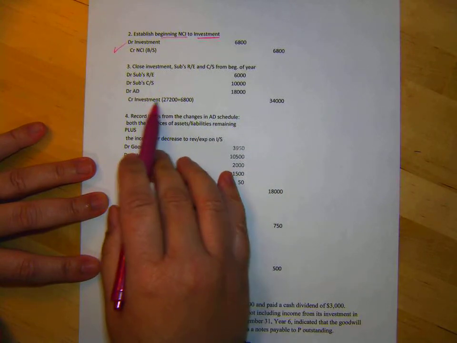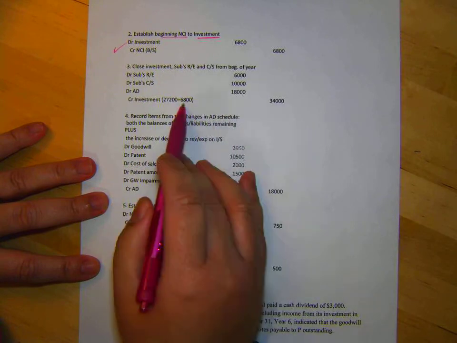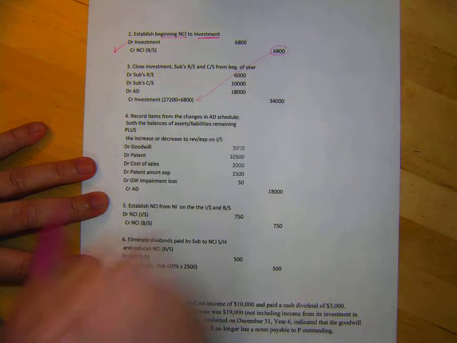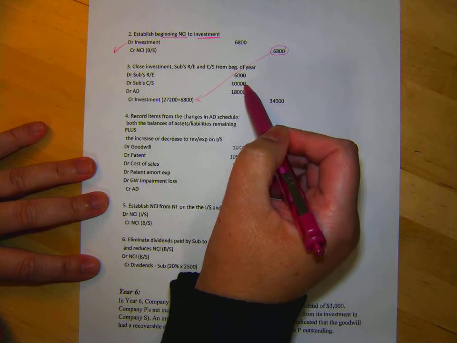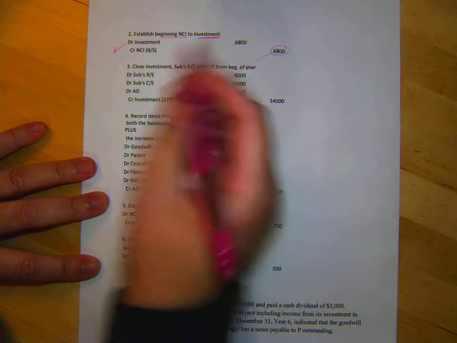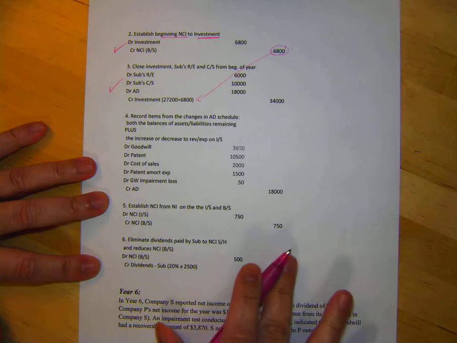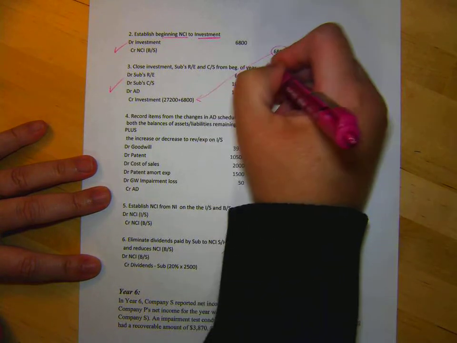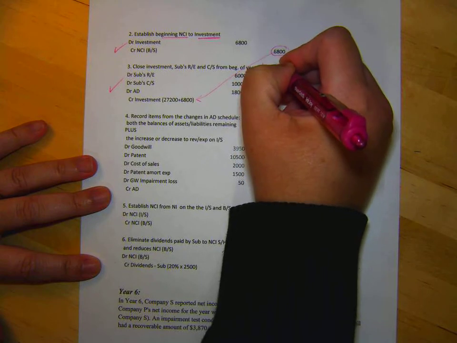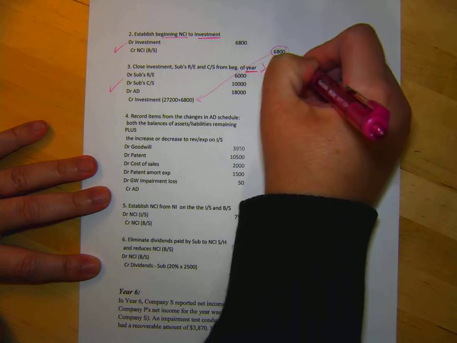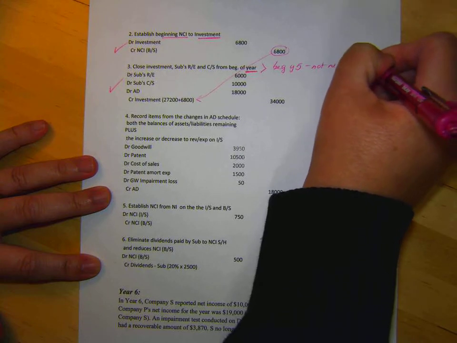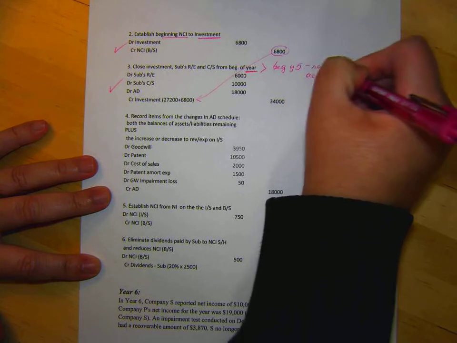So this is where we cancel out the investment, and notice it's increased by this, and sub's retained earnings, sub's common shares, and the acquisition differential. So that's not new either. And notice it's from the beginning of the year, beginning of year 5, not necessarily the acquisition date.